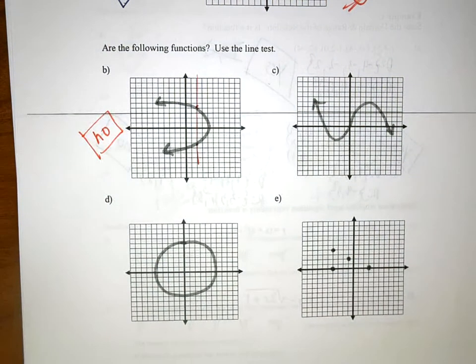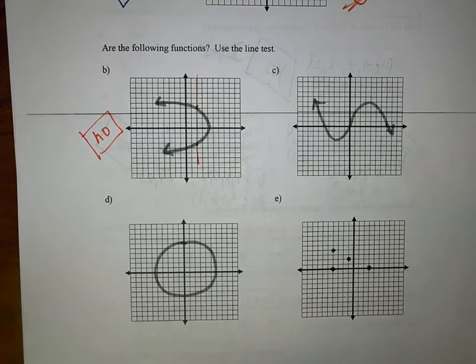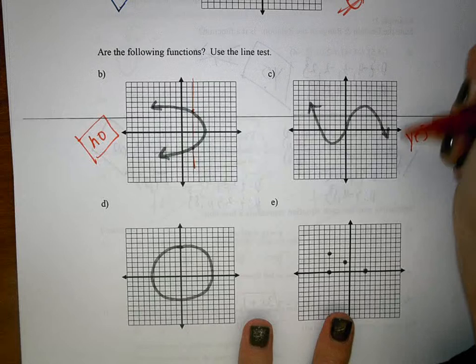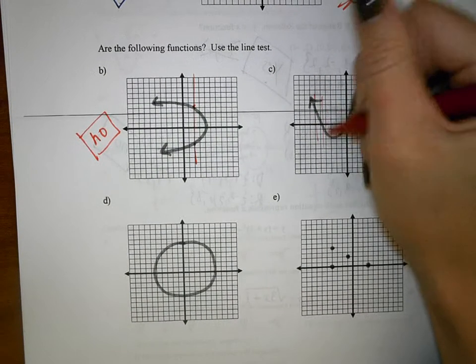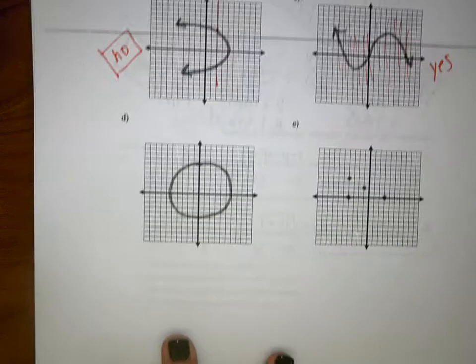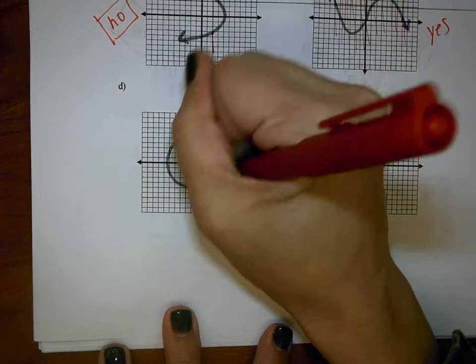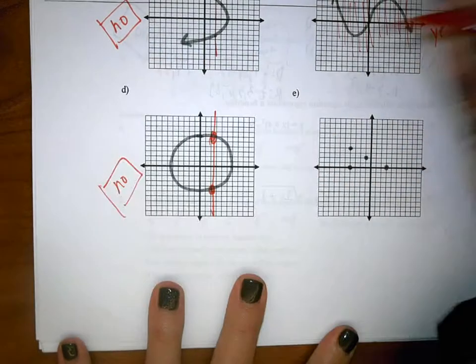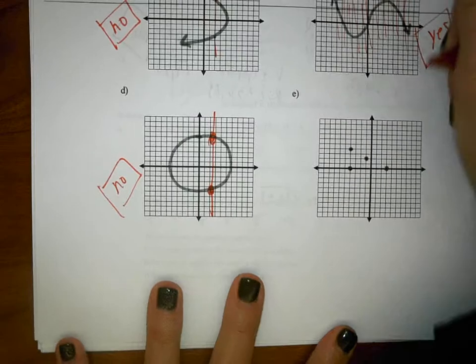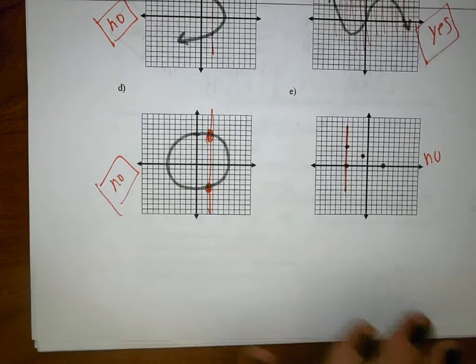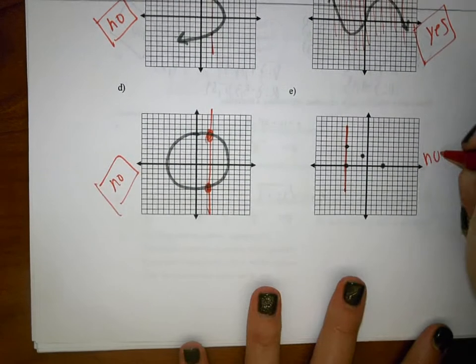What about C? Do you think C is a function? Yes, because these are actually curving, and so if you were to do vertical line test, it would only hit 1 point on the graph at a time. What about D? No, because again, see how I draw a vertical line, that's going to hit 2 points there? So this one is no. And then what about E? No, because again, right here, it would hit 2 points on a vertical line, so it is not a function.